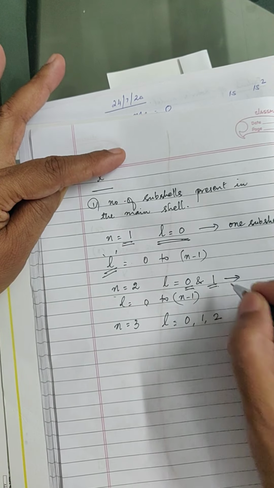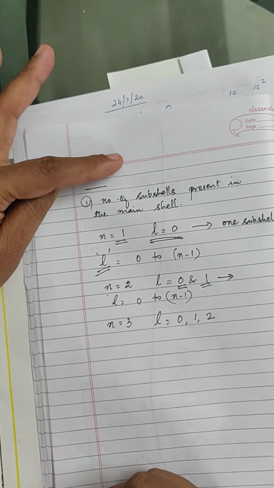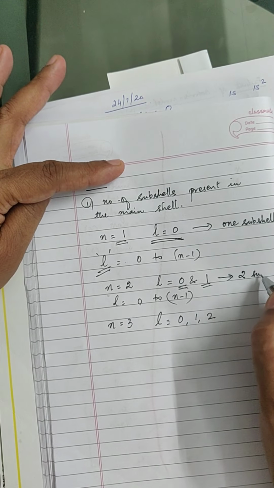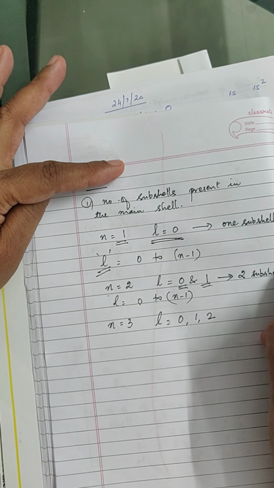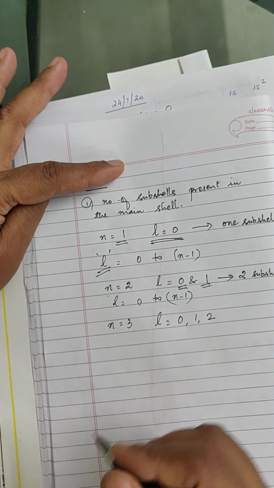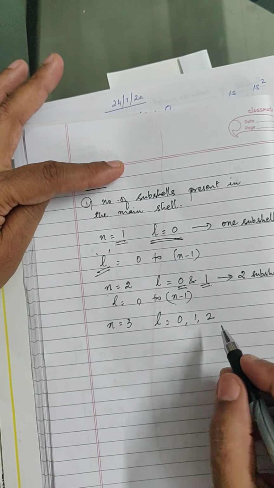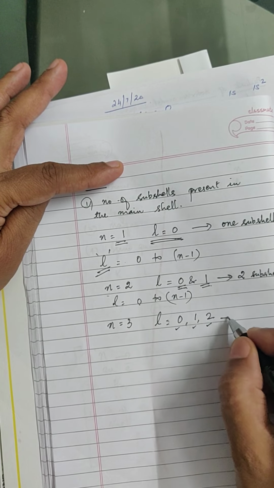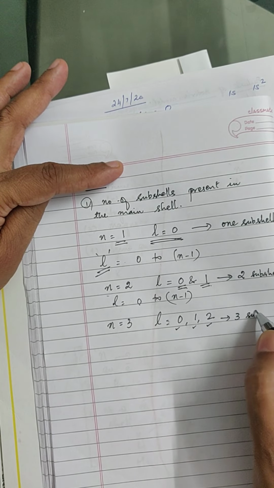Same way, corresponding to n is equal to 2, how many subshells are there? 0 and 1. That means 2 subshells are there. Now if n is equal to 3, then how many subshells are there? 0, 1, 2. That means this will correspond to 3 subshells.